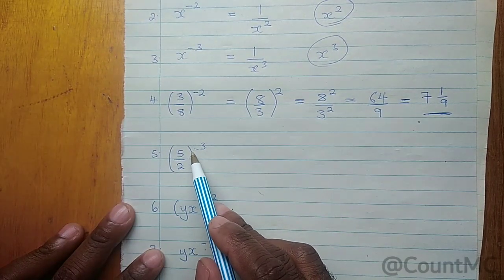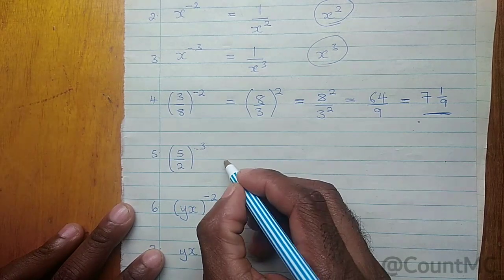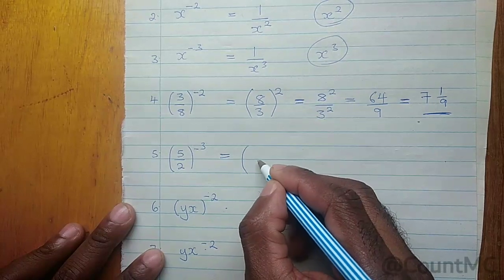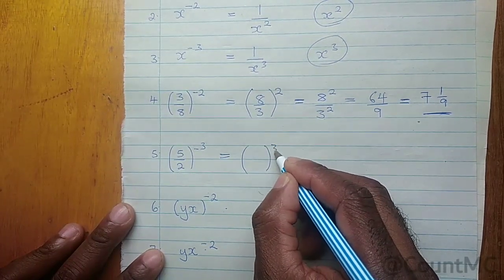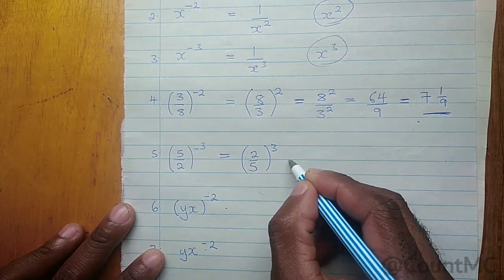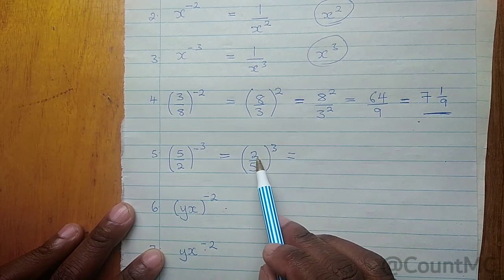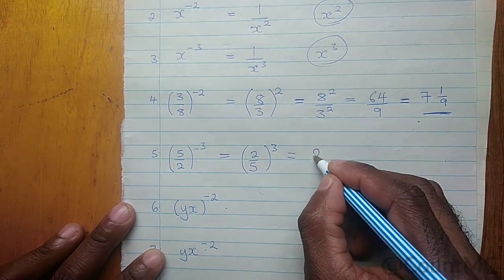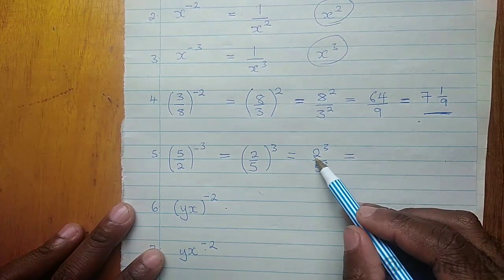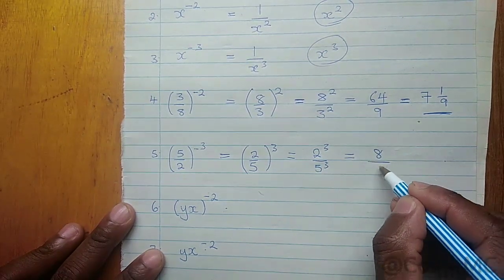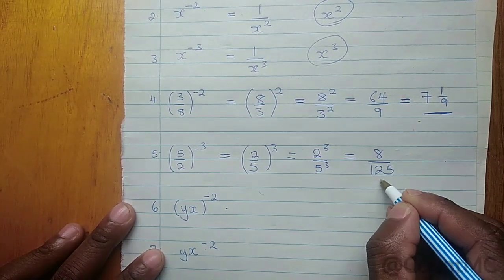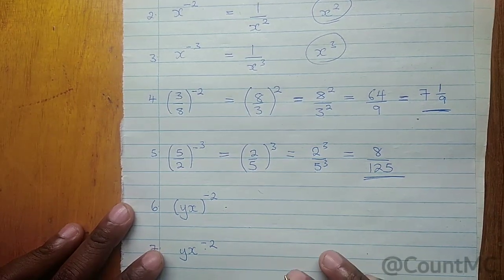Next one, this negative is affecting the bracket. So let's remove the negative and invert the bracket. We removed the negative. Now let's invert the bracket. Now these 3 can distribute inside. Two to the power 3, that's an 8. 5 to the power 3, that's 125. This cannot be simplified any further.